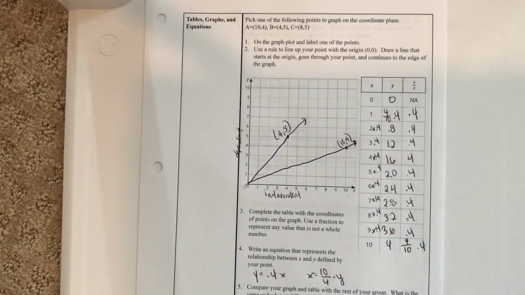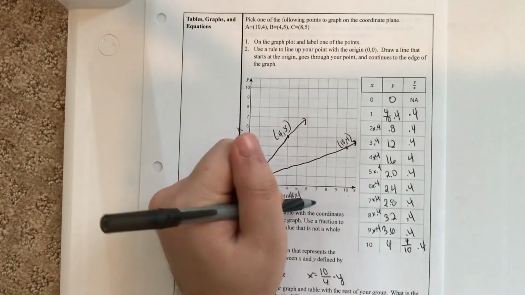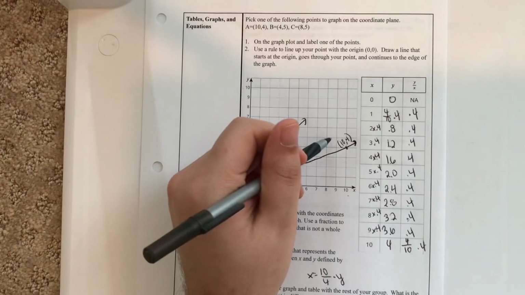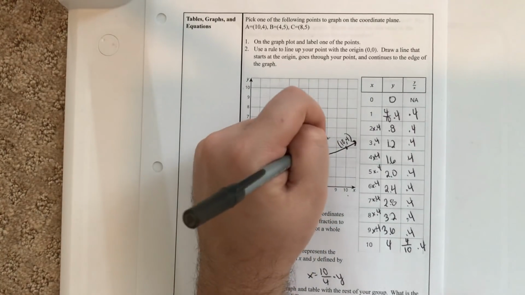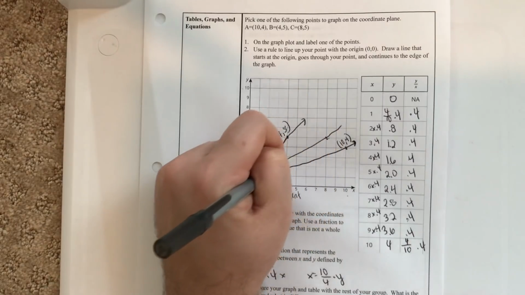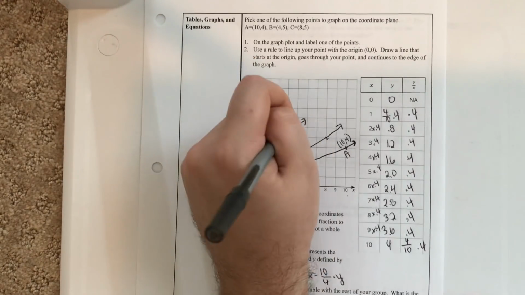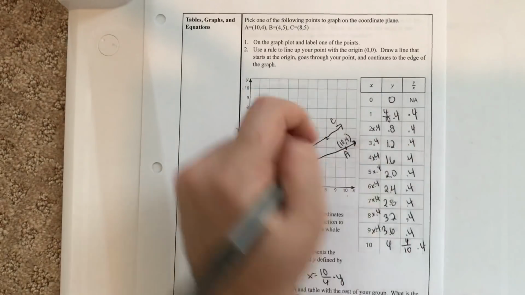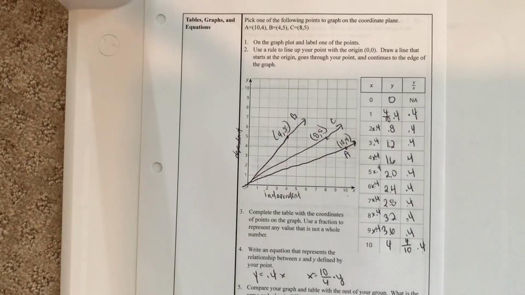If I wanted to represent 8, 5, 8 goes up to 5, right about there, and then I can draw a line there. So this is A, B, C, and I can label those so that everyone can see that.